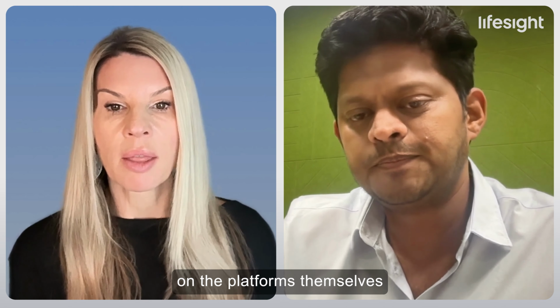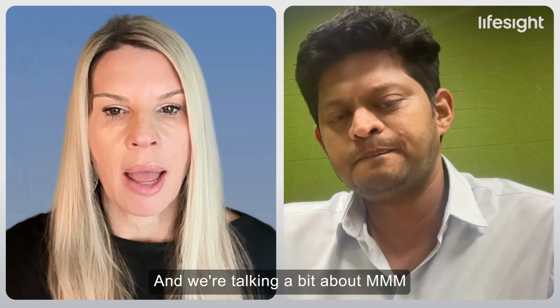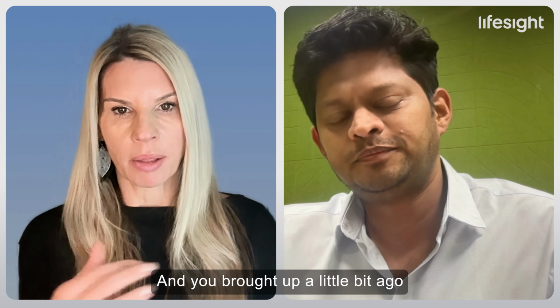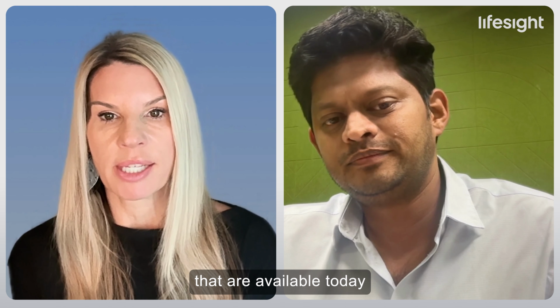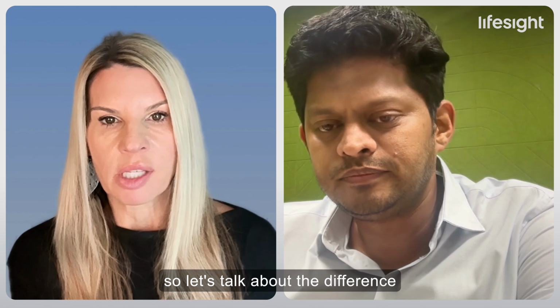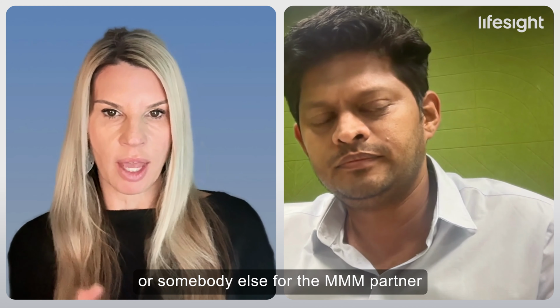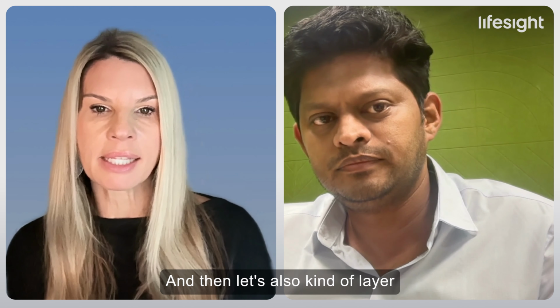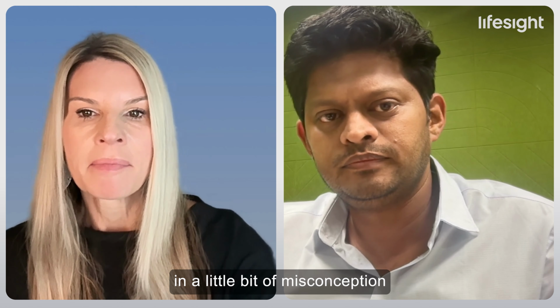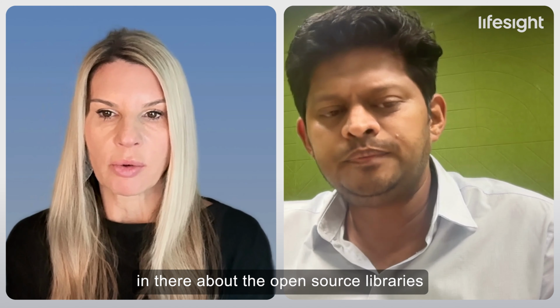and you can A/B test on the platforms themselves. And we're talking a bit about MMM, and you brought up a little bit ago the open source libraries that are available today. So let's talk about the difference between doing it yourself and choosing Lifesight or somebody else as the MMM partner. And then let's also layer in a little bit of misconception about the open source libraries.